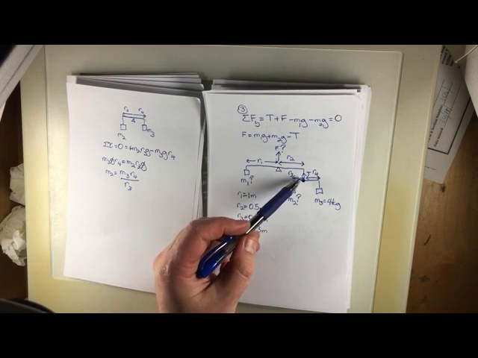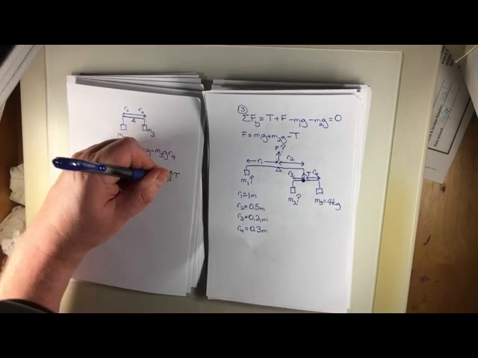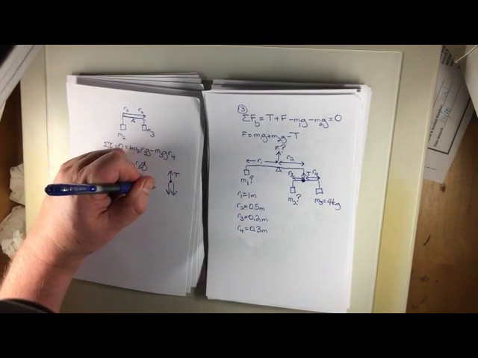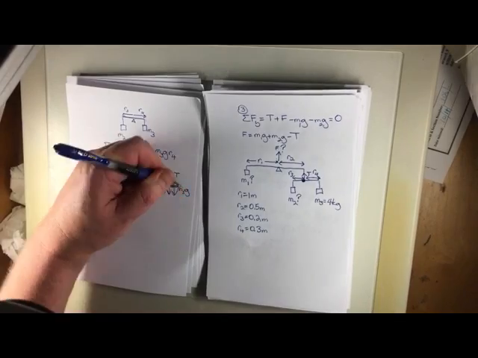Now what is happening is that these two masses are providing a tension in the string. So the tension up is the same in magnitude but different in direction as M2G and M3G.